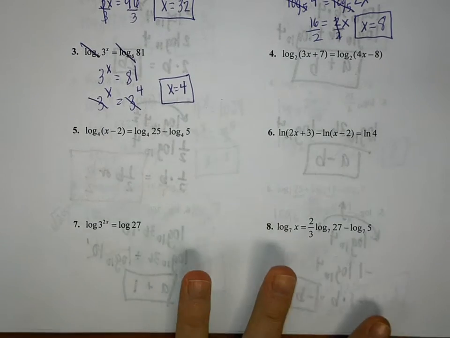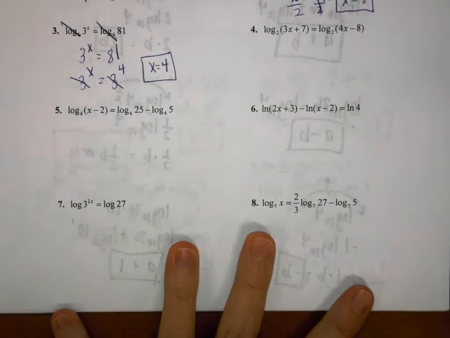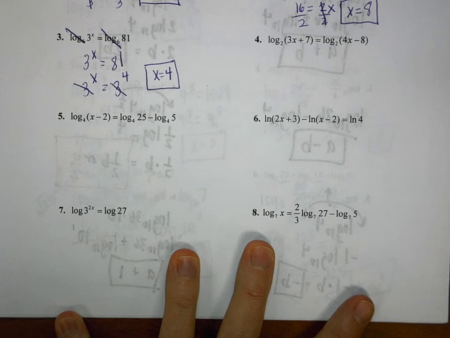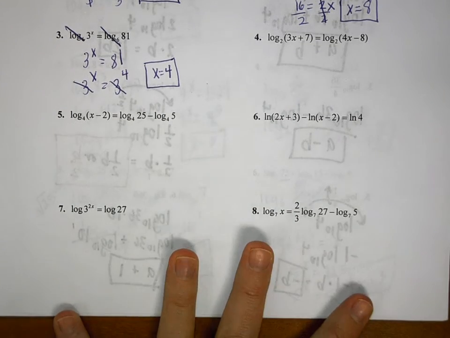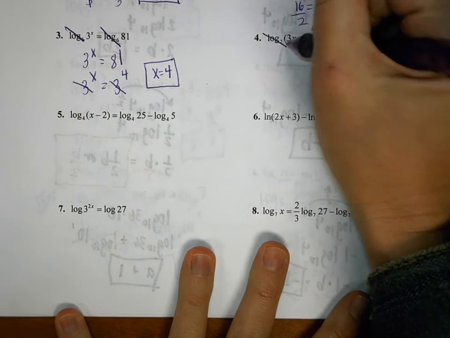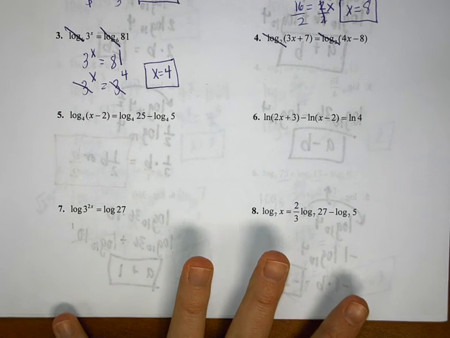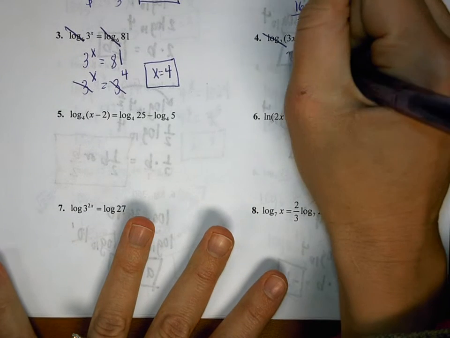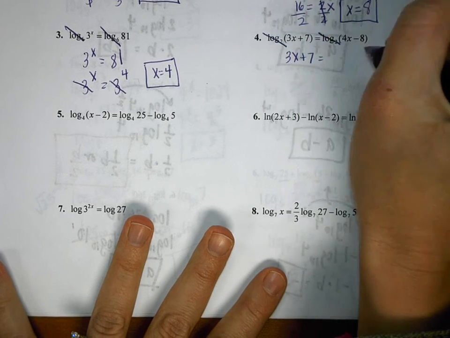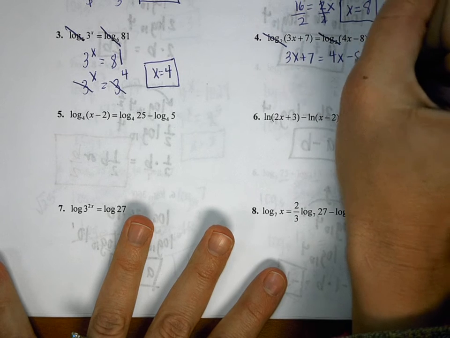Okay. Example 4. What's the first thing I'm going to do on this one? Oh, drop the log? Just drop the logs. Yeah. So now you have your equation: 3x plus 7 equals 4x minus 8.